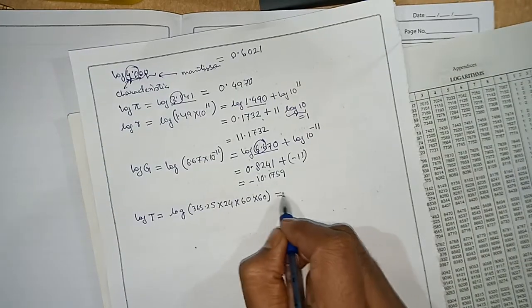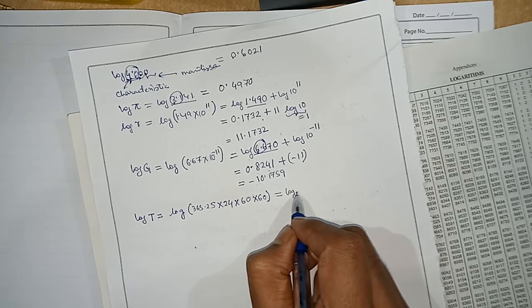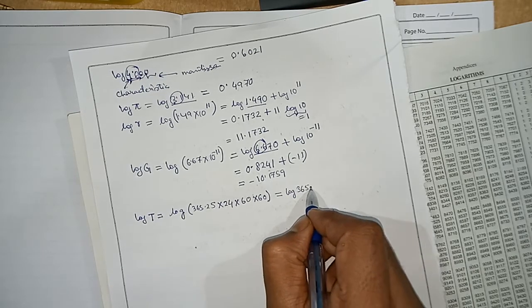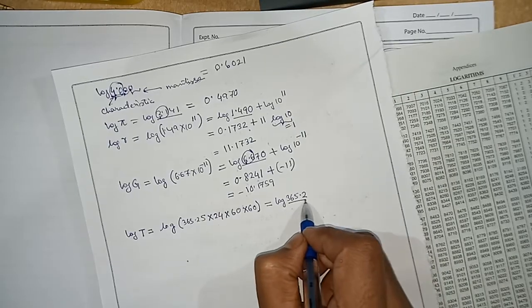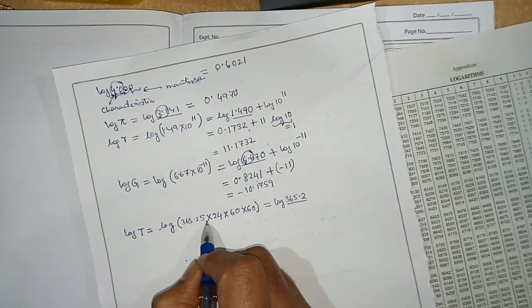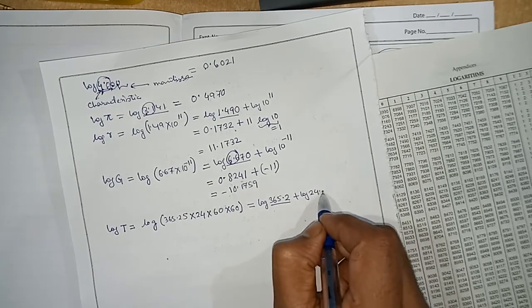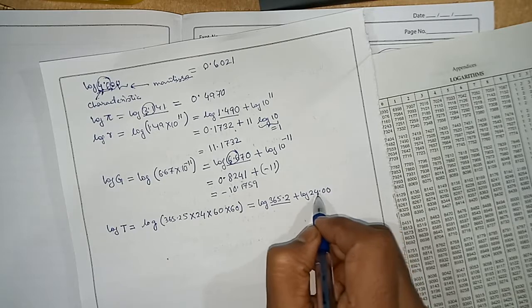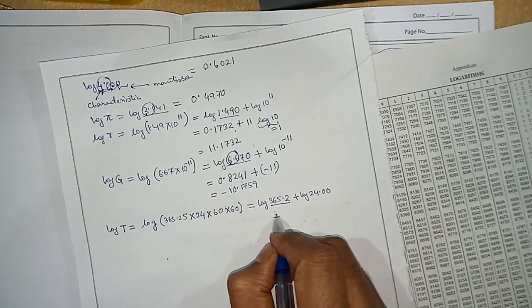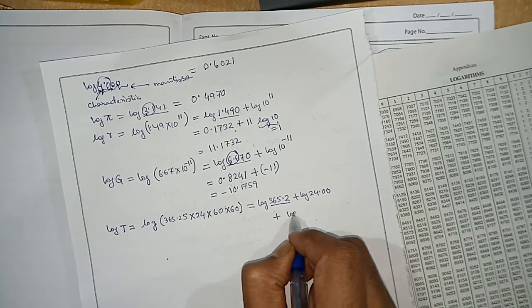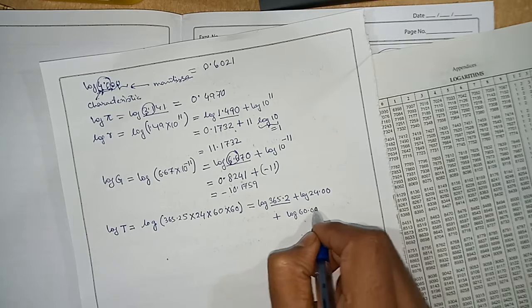So again we apply the property of log. We have to retain only 4 digits, so that is why I am rounding this, plus log 24. To make it 4 digits, I am adding extra zeros. Similarly here.